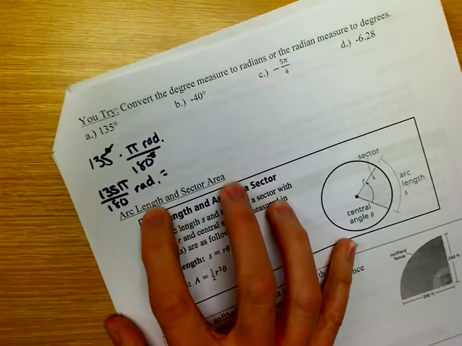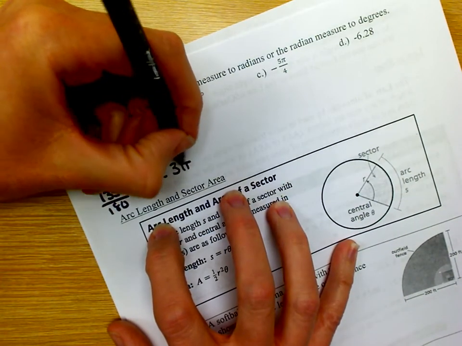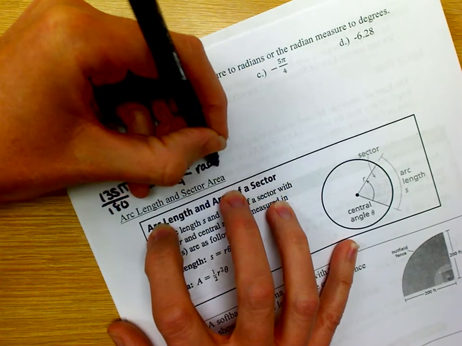And it does, down to 3/4. And so you are left with 3 pi over 4 radians.